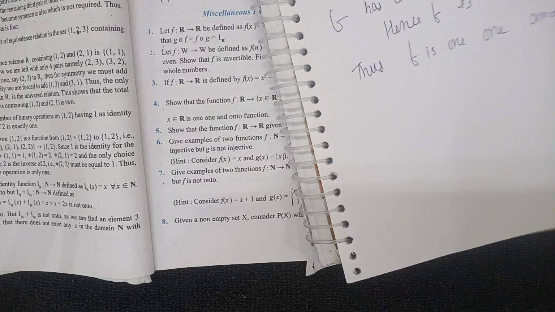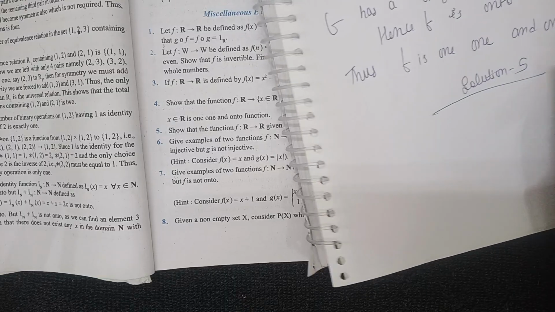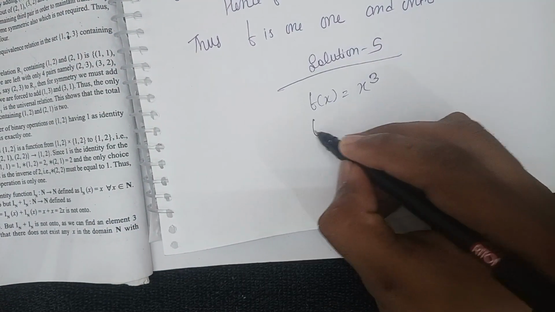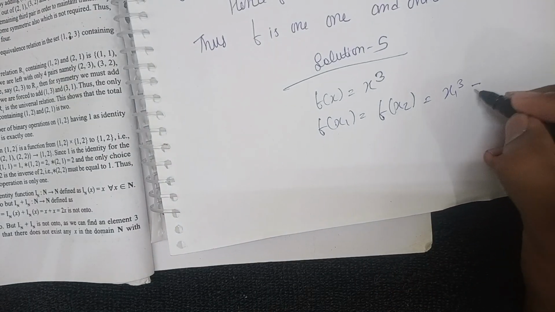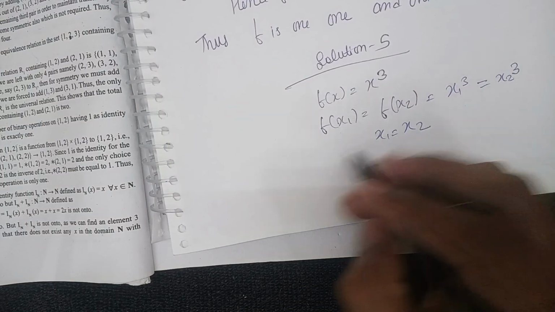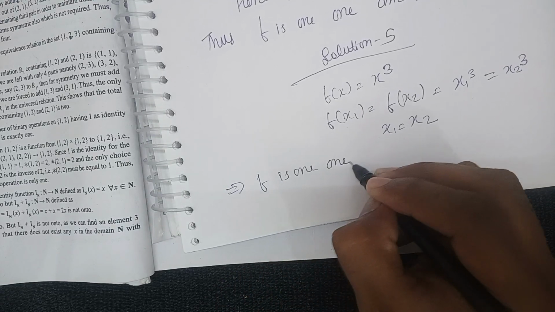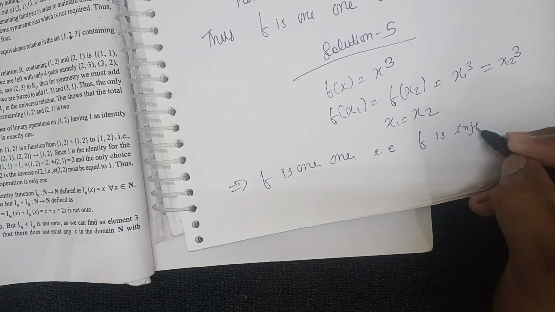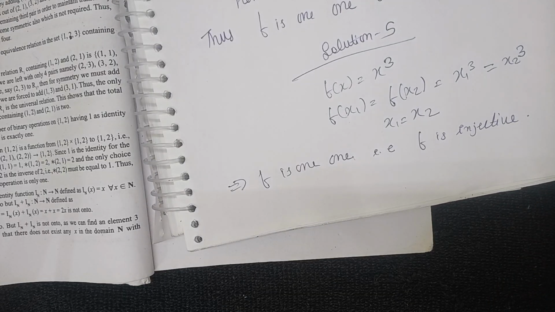Now question number 5. Solution of question number 5. f(x) is equal to x cube. f(x1) is equal to f(x2), which means x1 cube is equal to x2 cube. So x1 is equal to x2. Therefore f is one-one, that is, f is injective. Hence we have completed our question number 5.